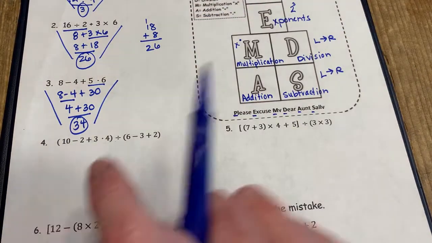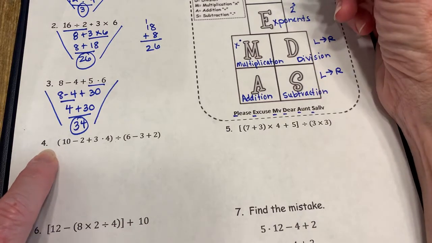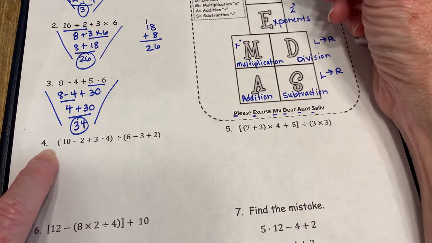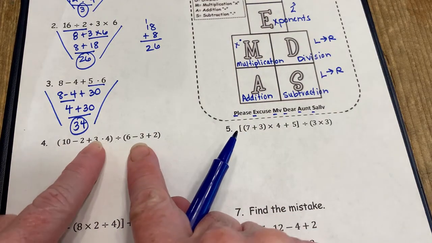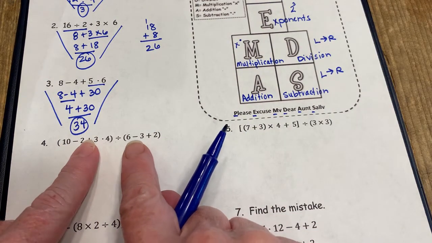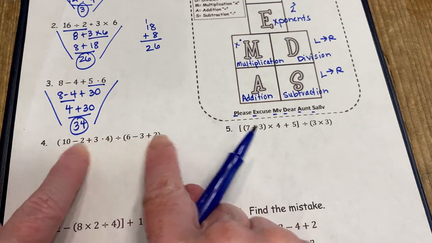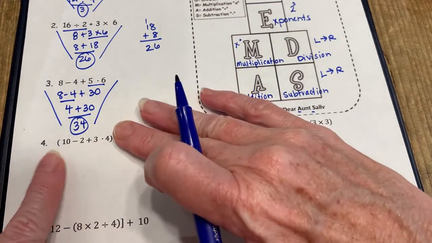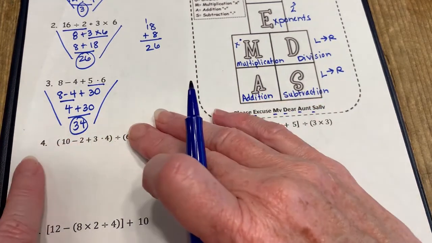Look at number 4. On number 4, I know that my first operation I always do at the beginning is parentheses. So I can see that I have 2 sets of parentheses here. So I need to do both of these first before I do the operation between them, which is division. So I'm going to pretend these are two separate problems until I get rid of the parentheses.